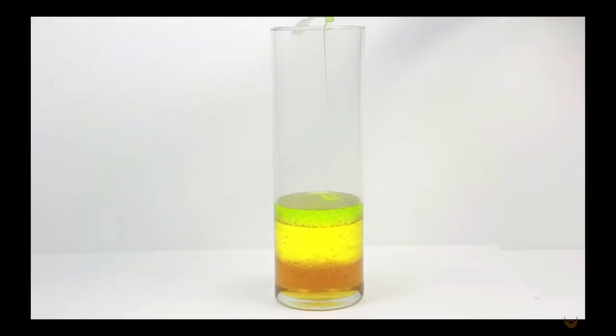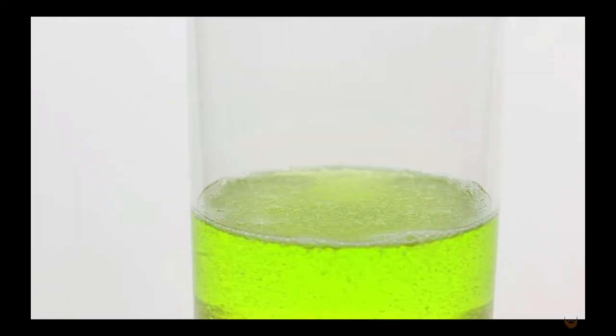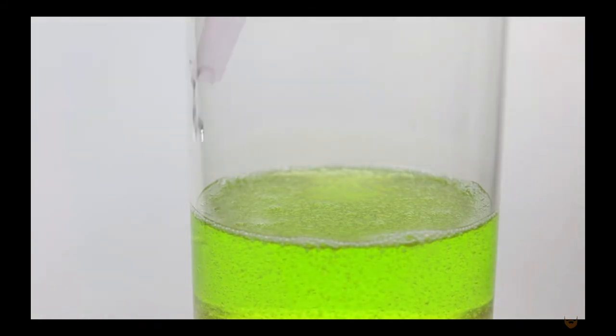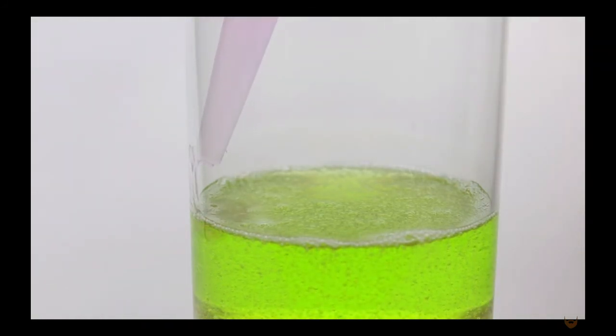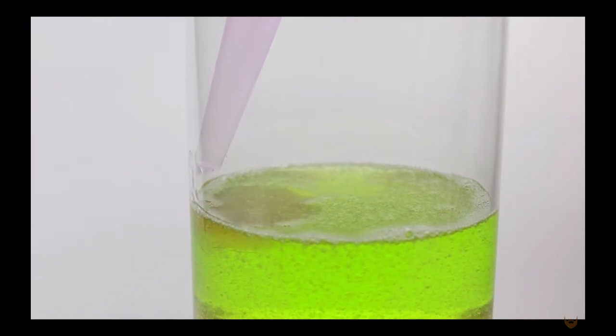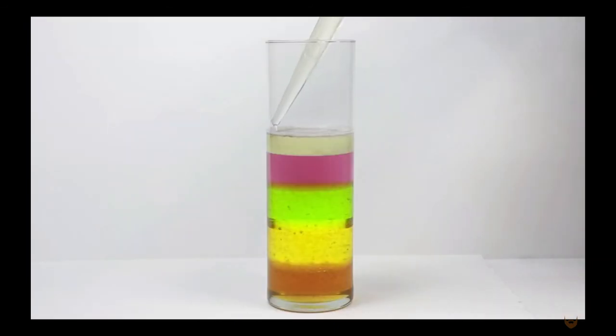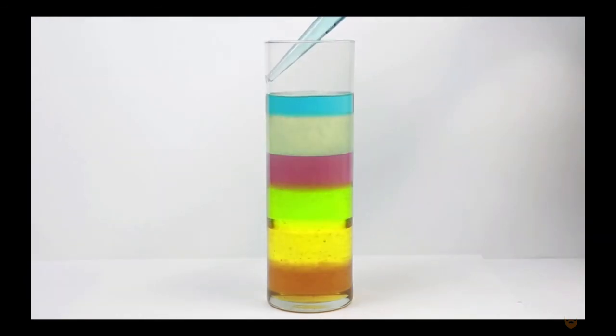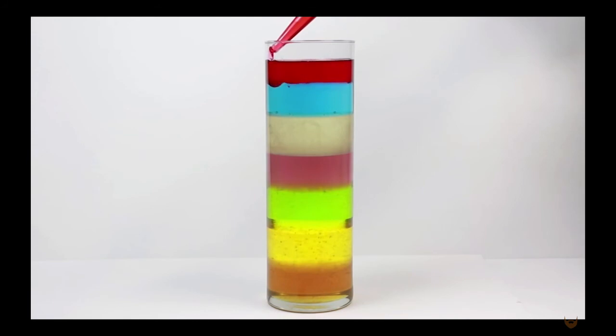Next, we'll be using Dawn dish soap. It's important to avoid hitting the sides of your container when pouring the first few layers. The next layer is water dyed with food coloring. Instead of pouring it in the center of the previous layer, use a turkey baster to drip it down the side of the container. The same technique can be used for the next layer, which is vegetable oil. After that, add 91% isopropyl alcohol mixed with a little bit of food coloring for your second to last layer. Finally, cap off your density column with lamp oil.